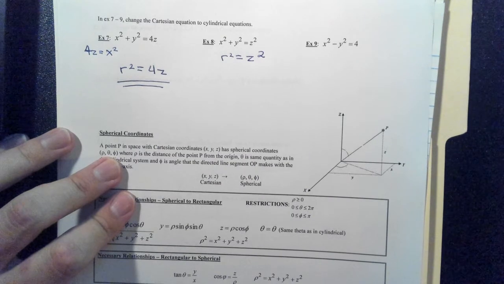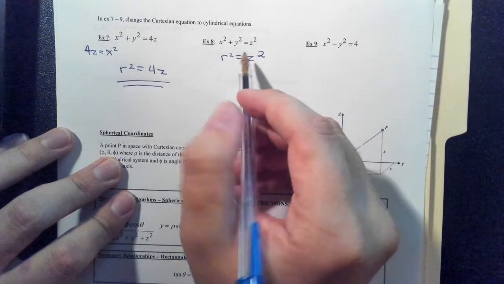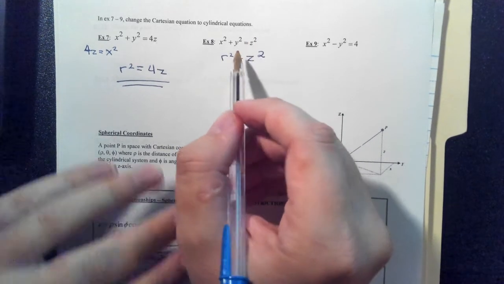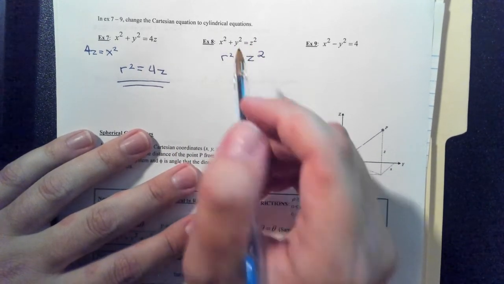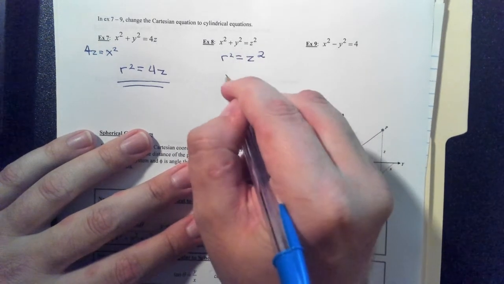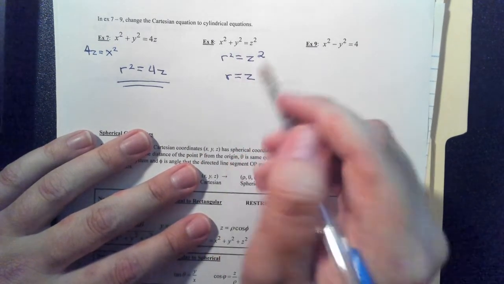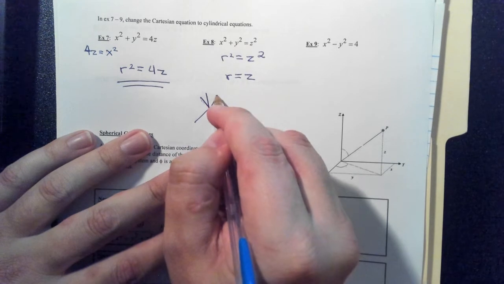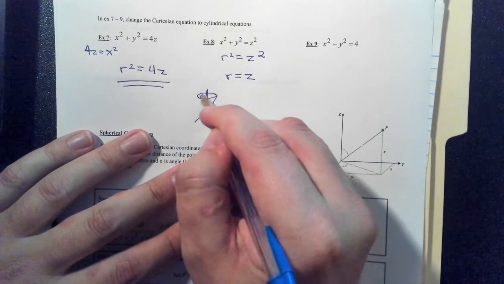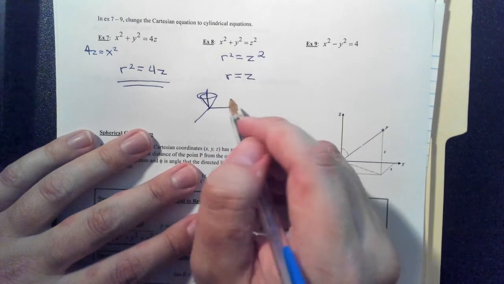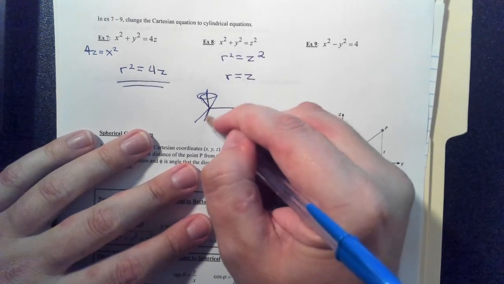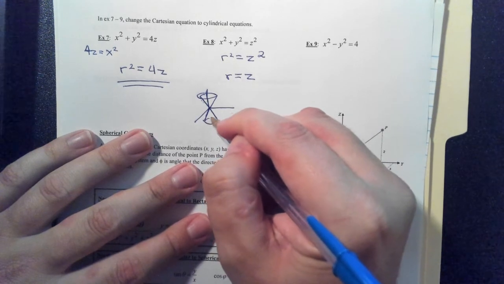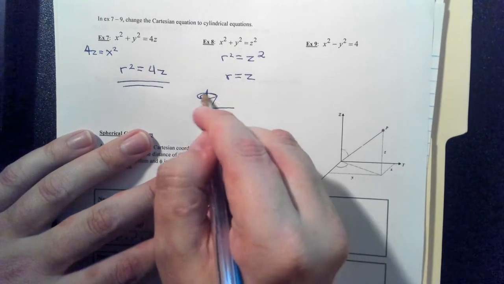Be careful here. This is not exactly the same as just saying r equals z, again, if we're thinking about the restriction on r. R squared equals z squared. This thing right here is a cone, a circular cone. If I limit this and were to say only r equals z, that would only be the top half of my cone. But if I stick to r squared equals z squared, or even write r equals plus or minus z, I will actually get the full cone, which is infinite in both directions.